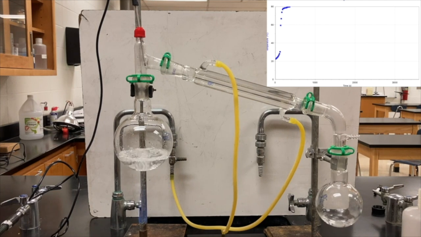Back to normal speed. You can see that there's a liquid dripping now into the cold end of the apparatus, and that liquid should be whatever boils at the lower temperature of this mixture. So the mixture is boiling. The vapor is going up into that little Y-shaped piece. It's being forced down the condenser because there's no place else to go, and then it condenses and shows up as liquid on the other side.